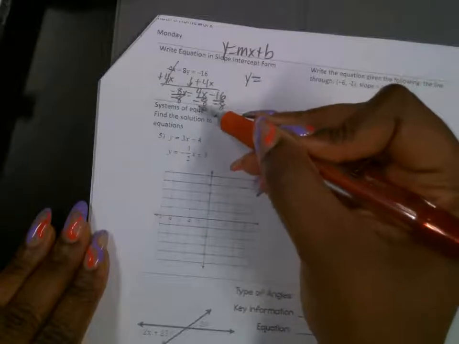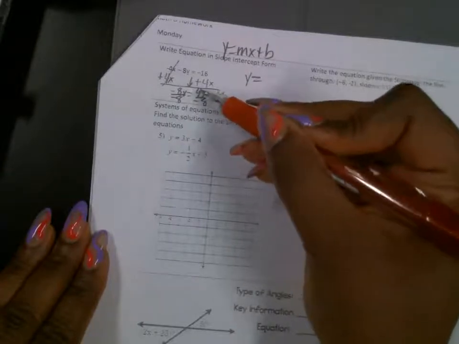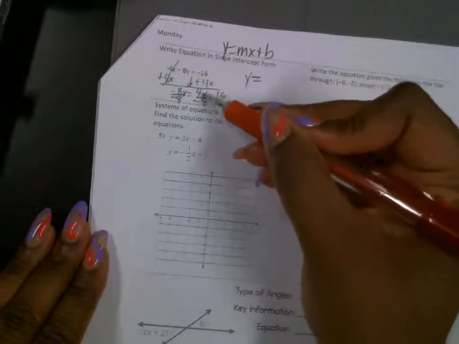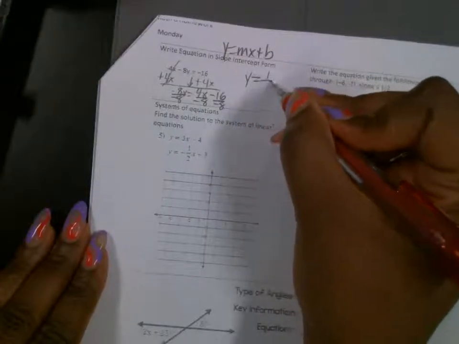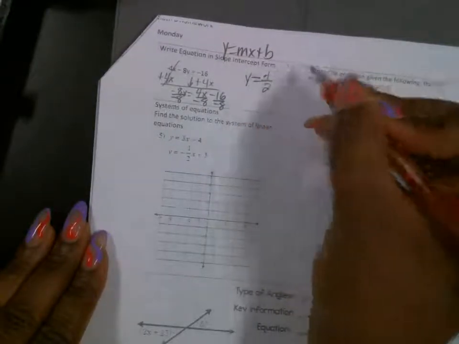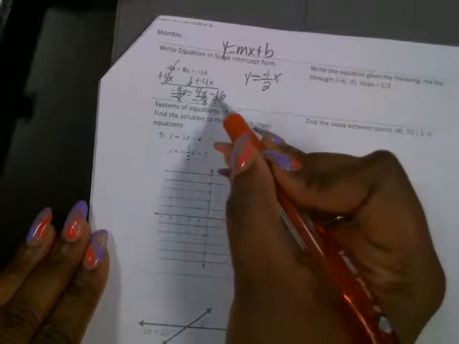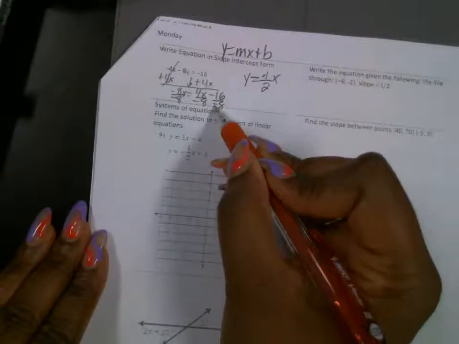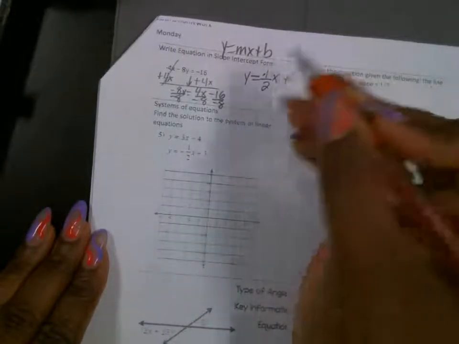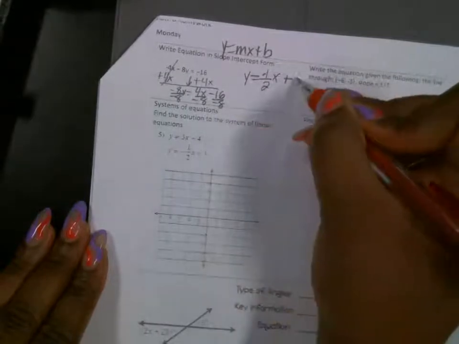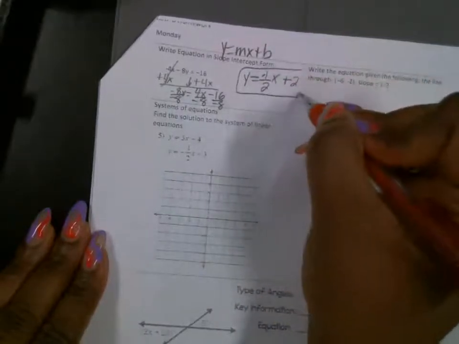Divide both the top and bottom by 4, and that's going to give you negative 1/2, x. And then when you reduce this, negative divided by negative is a positive. 16 divided by 8 is 2. This is written in slope-intercept form.